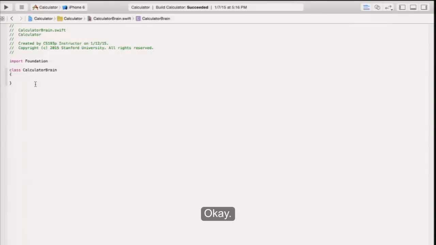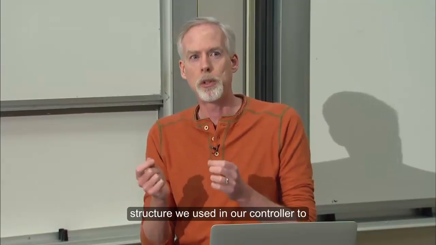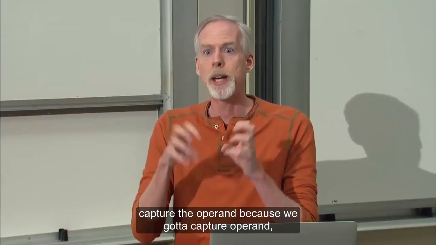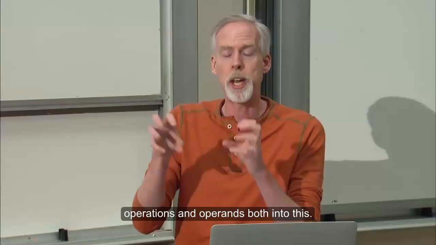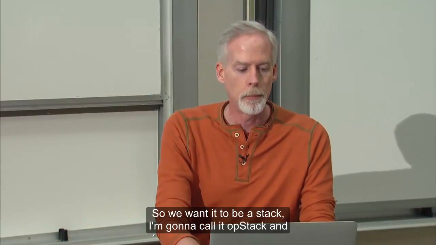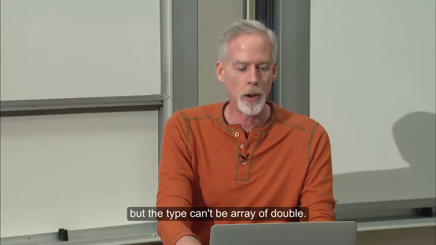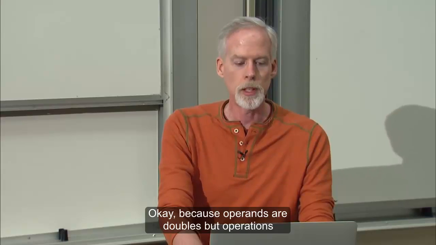Okay. So what's going to be our data structure of our calculator brain? It has to be a little different than the data structure we used in our controller to capture the operands, because we've got to capture operations and operands both into this. So we want it to be a stack. I'm going to call it opStack. But the type can't be array of Double, okay?